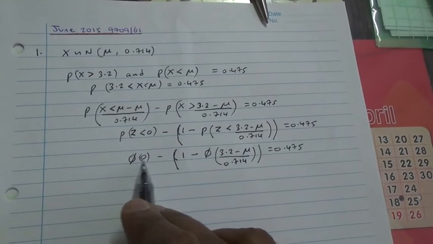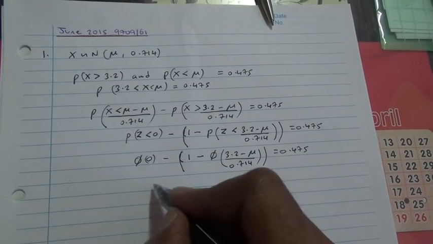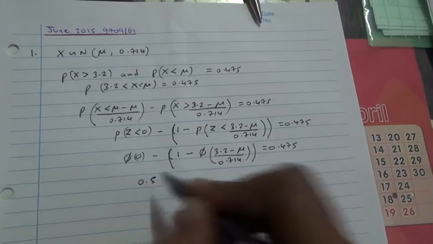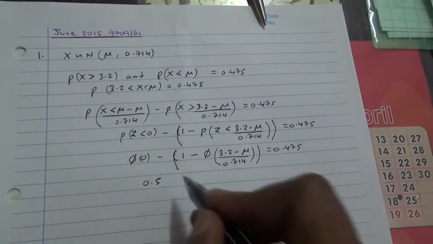Again, what is Φ(0)? Φ(0) is 0.5. From your table of values you can find that.